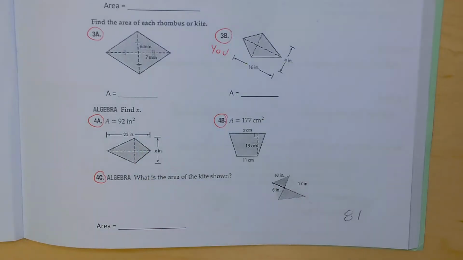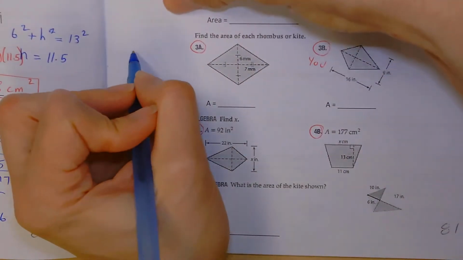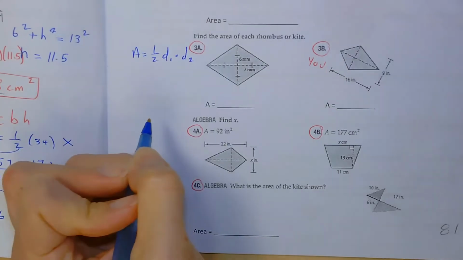Okay, so when we look at 3A, we have to figure out what shape it is, and we can tell that 3A is a rhombus. So we're going to be using this formula right here, 1/2 diagonal 1 times diagonal 2. So I'm going to write that out to the side, 1/2 D1 times D2, not plus.